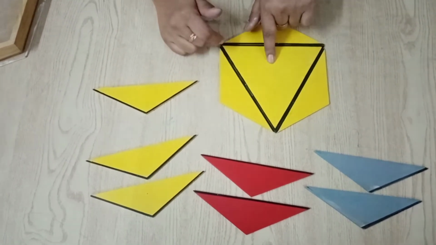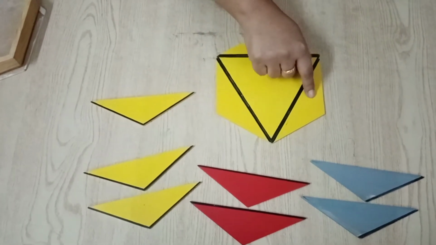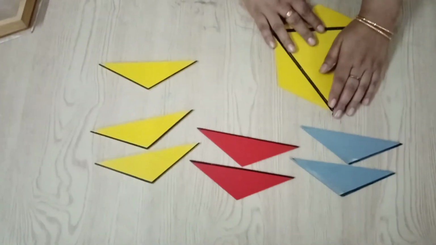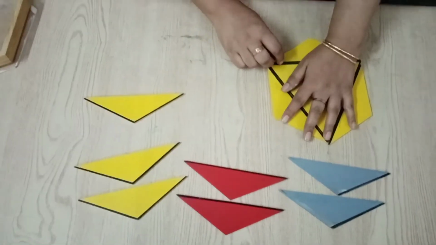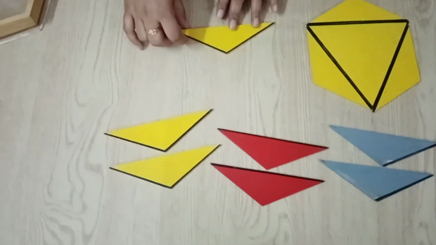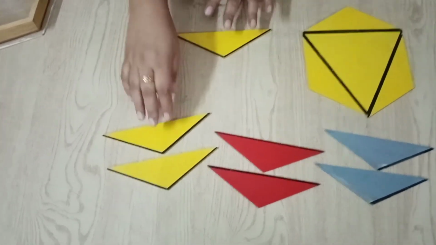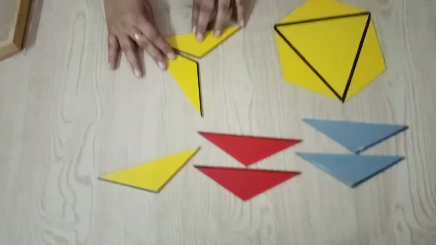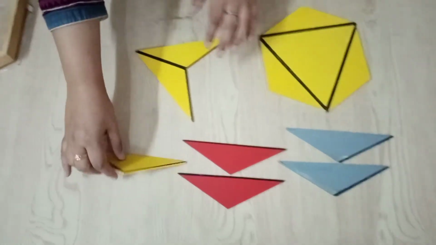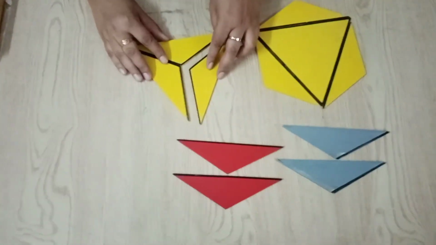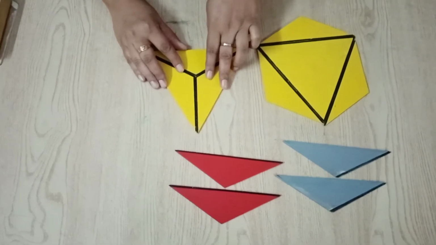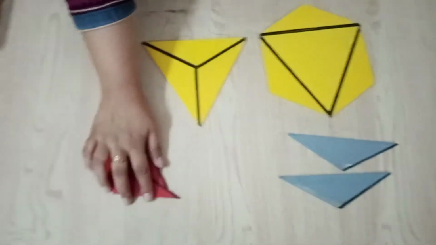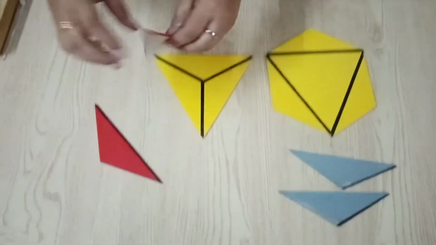So with the help of one big equilateral triangle and 3 isosceles triangles, we have made one hexagon. Now let's see what we can make with the help of these three isosceles triangles. When we join the guidelines, we see that again we are having another big shape, and this is called triangle.